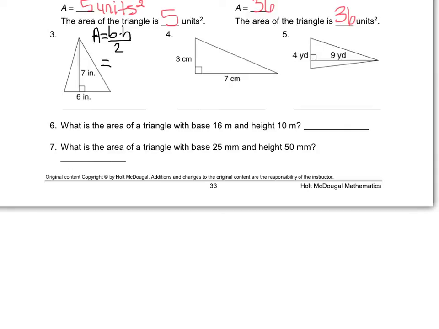Okay, so base is 6, height is 7. So we're going to do 6 times 7 divided by 2. 6 times 7 is 42. And 42 divided by 2 is 21 inches squared.